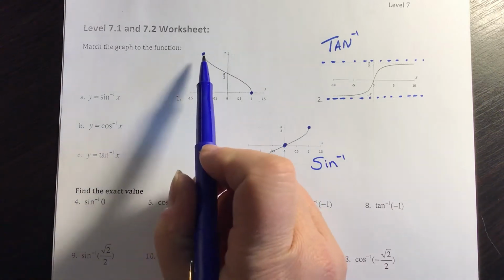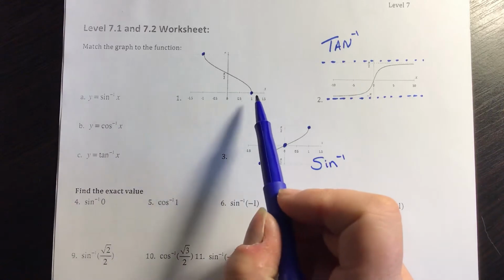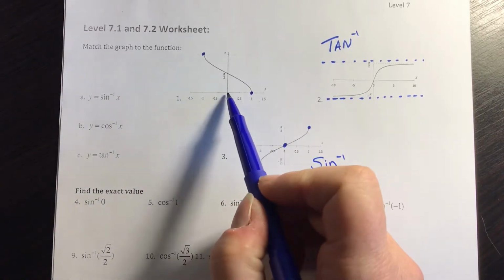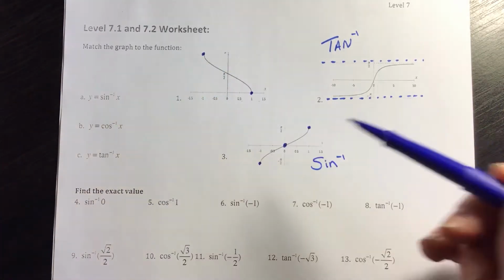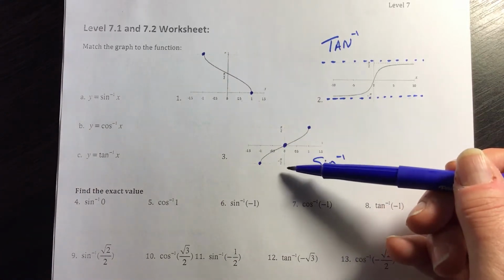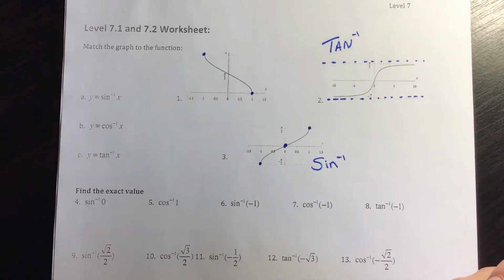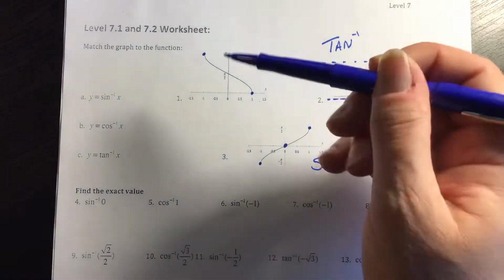And this one goes between 0 and pi. And back here, sine goes between -pi/2 and +pi/2. That's another key point for the sine graph.